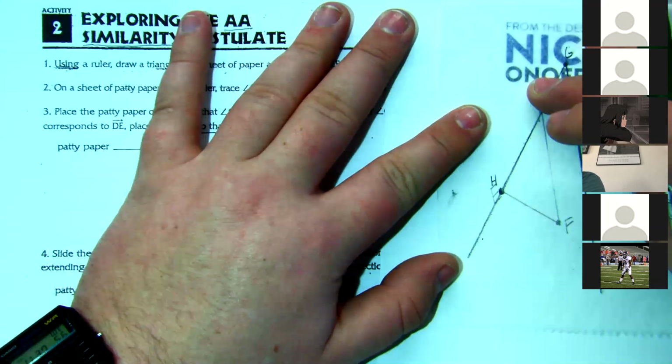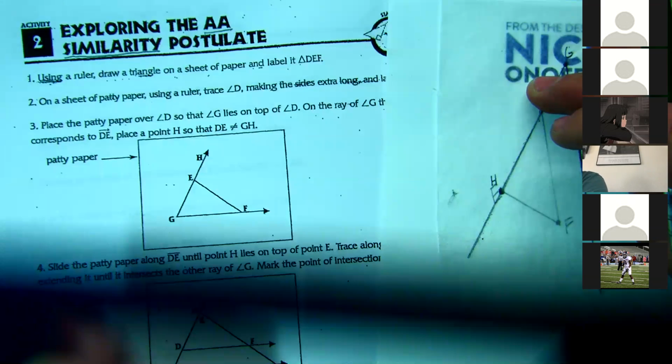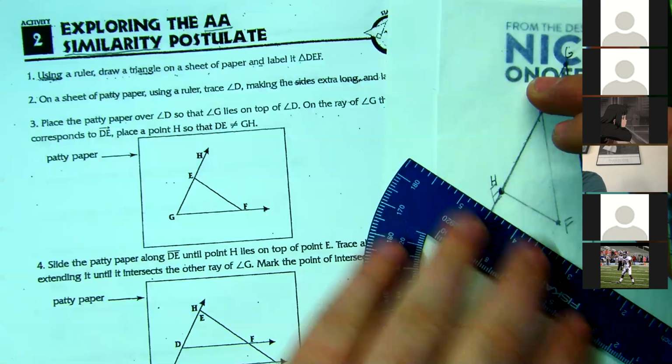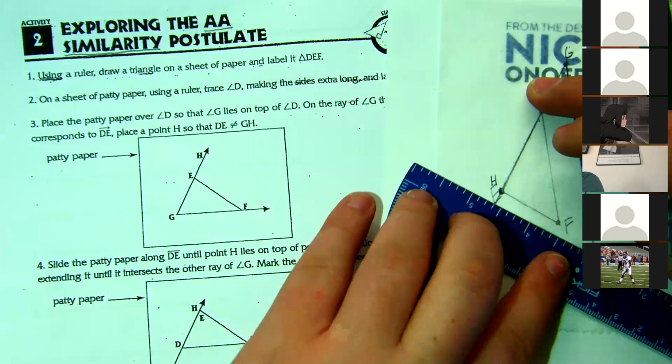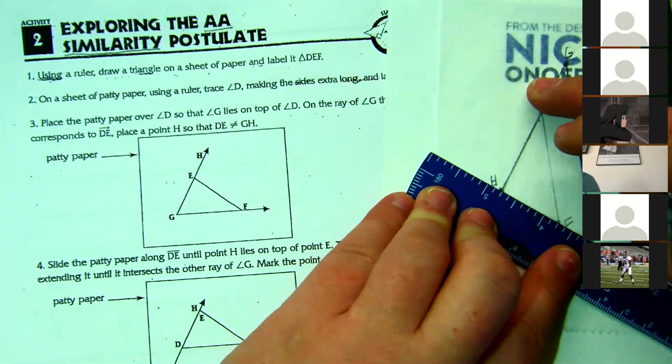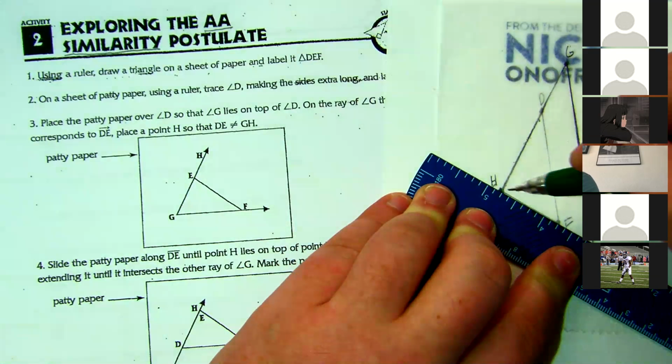After you have slid your patty paper up, you're going to take your ruler and trace your line EF all the way until it connects with your other ray.